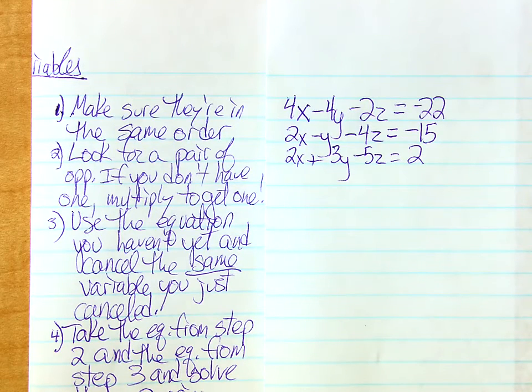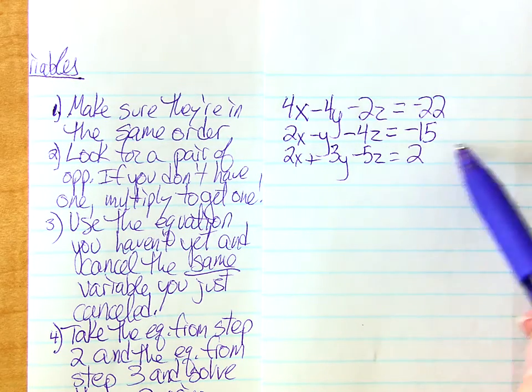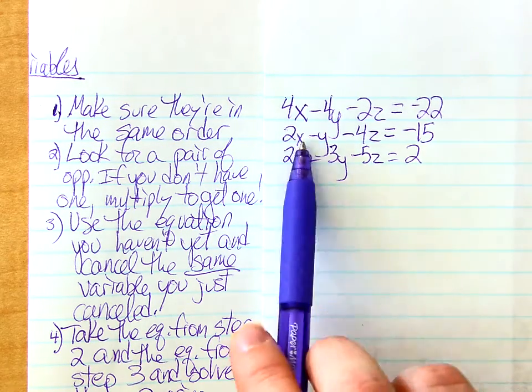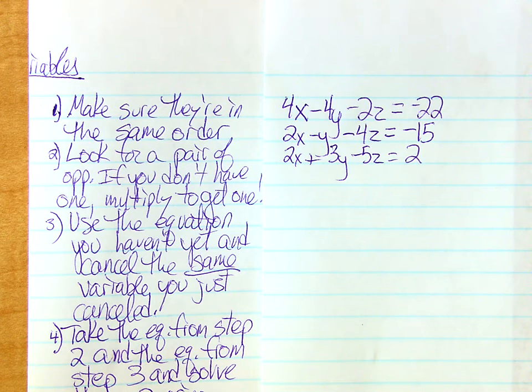All right, so now we're going to do another example of solving a system in 3 variables. So step 1 is to make sure that they're all in the same order, which lucky for us they are. I have x's, then y's, then z's equals some number over here. So step 1 is done for me.